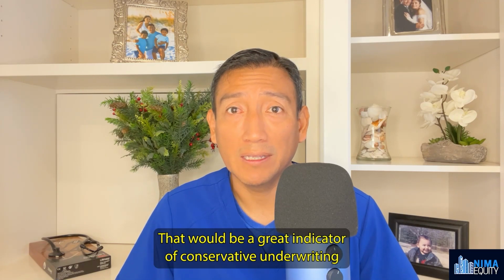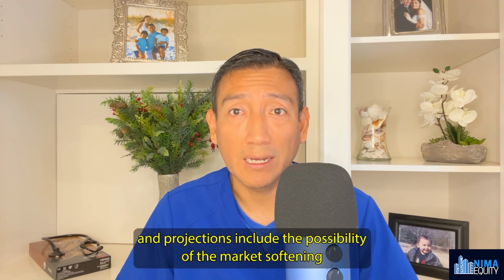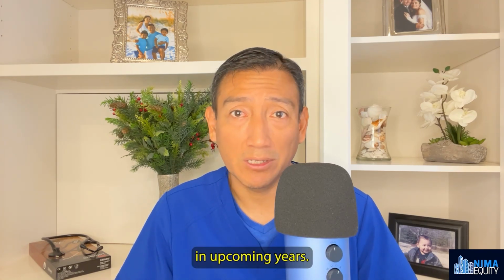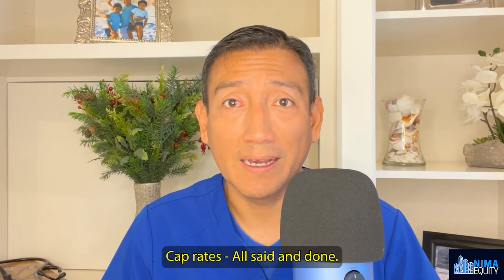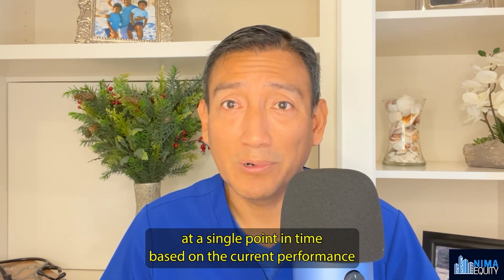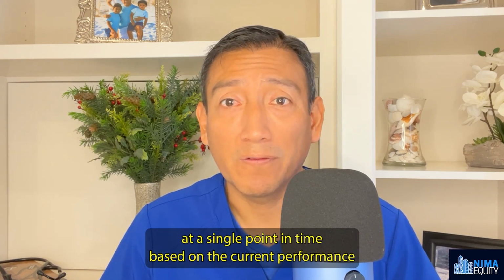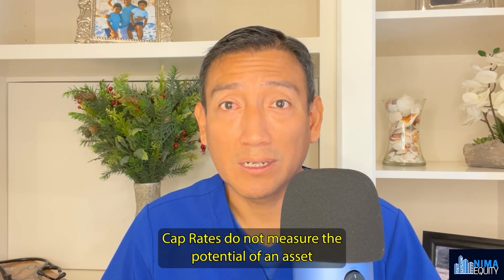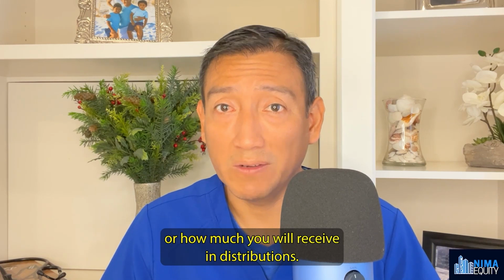That would be a great indicator of conservative underwriting, and projections include the possibility of the market softening in upcoming years. Cap rates, all said and done, at the end of the day, cap rate is a single measurement at a single point in time based on the current performance of a given property and market. Cap rates do not measure the potential of an asset or how much you will receive in distributions.